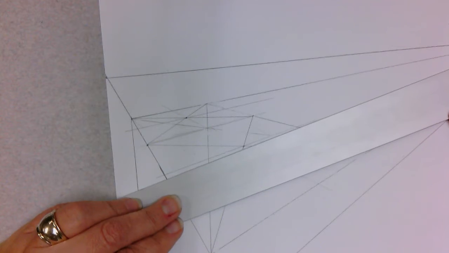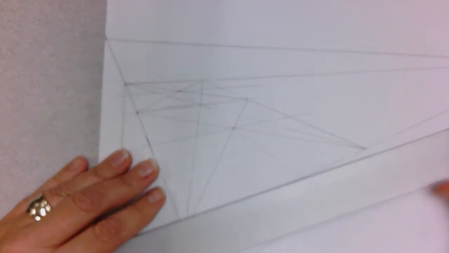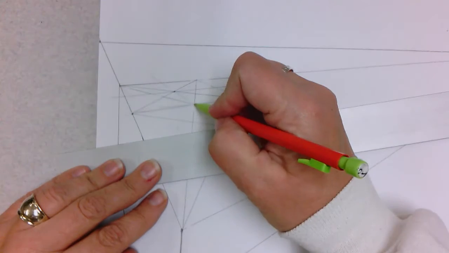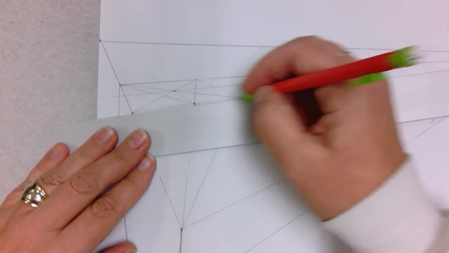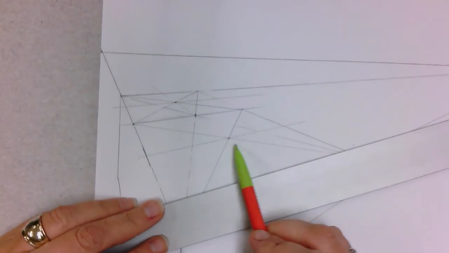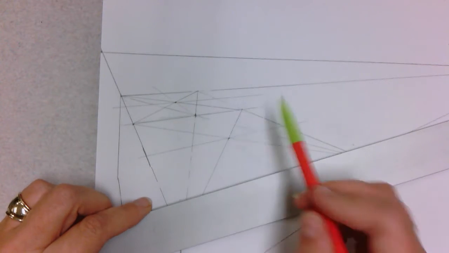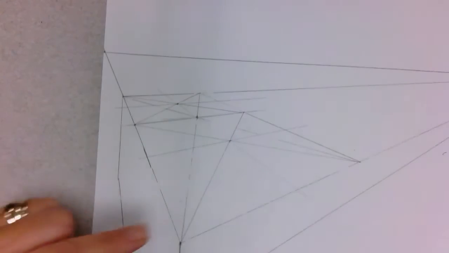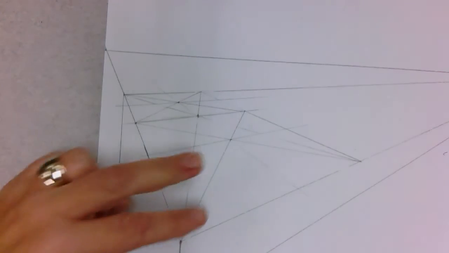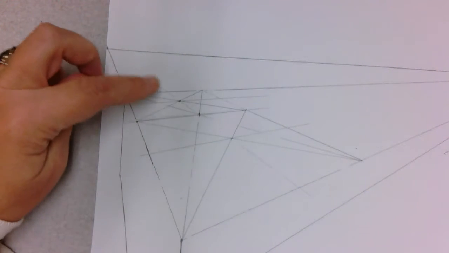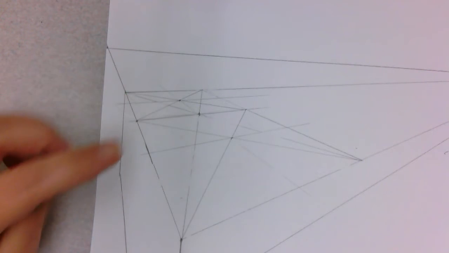So I went through the middle X originally here with a guideline. And then I went through my new X, and so I still have three orthogonals, three X's. One is on the whole entire structure, the other X is on one half, and the other X is on the other half.